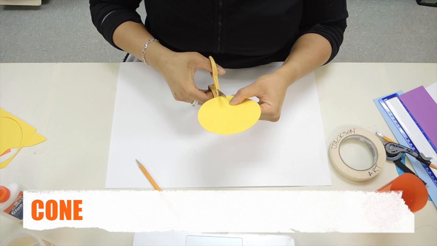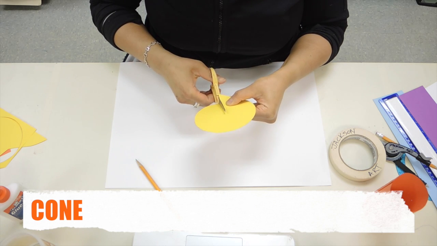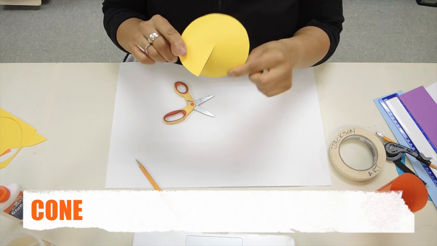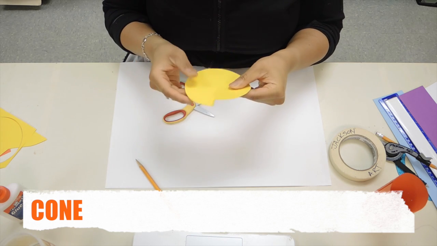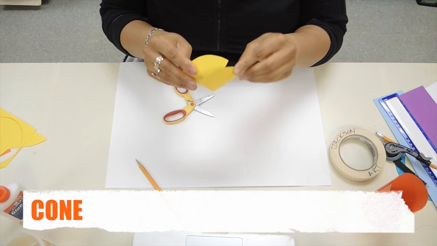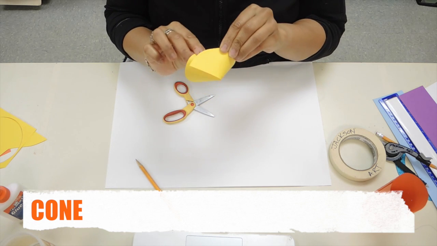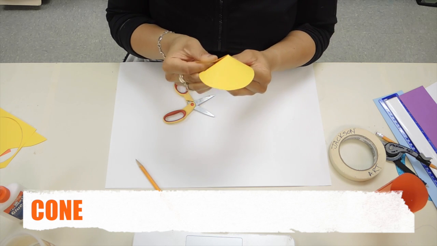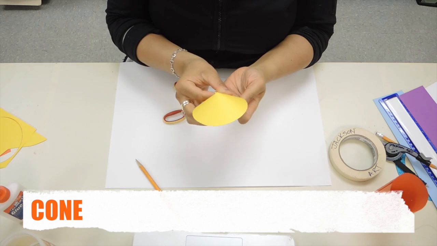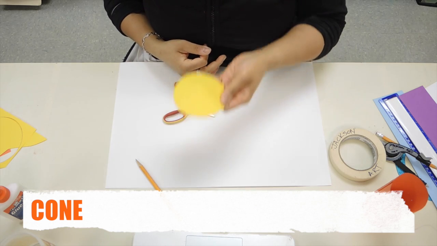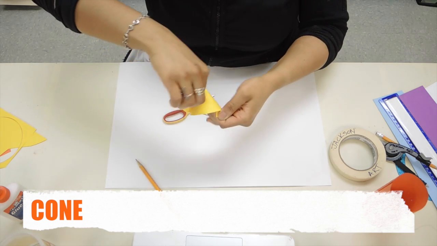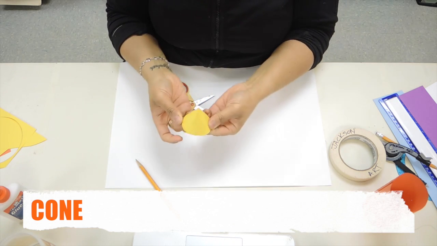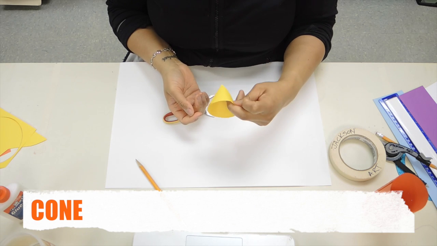I will just cut a little part of my circle, so it's like this, and I'm going to kind of overlap those flaps to make my cone shape. It can be a very shallow cone, or it can be a higher cone. Like so, higher and smaller.